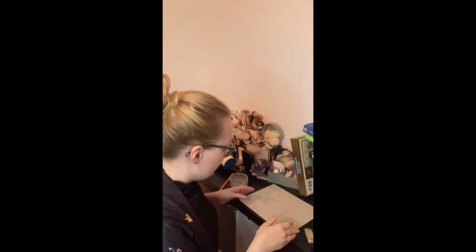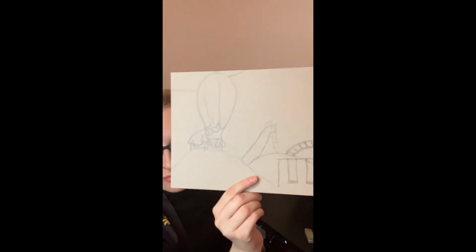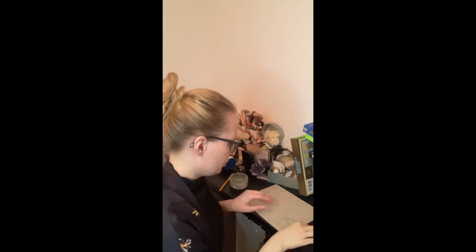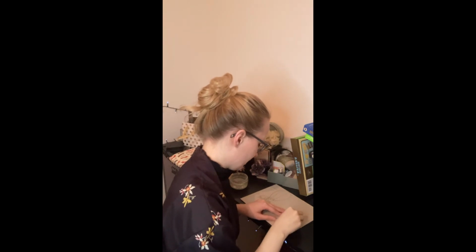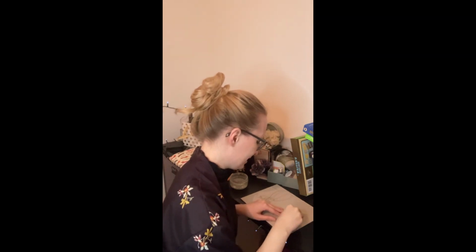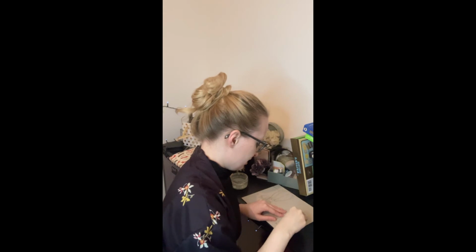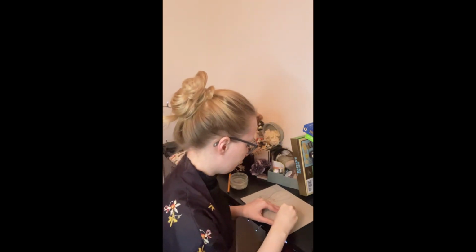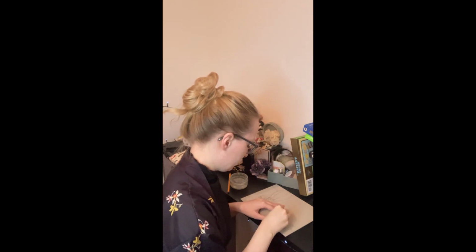Okay, so I sort of started drawing the air balloon, a kindergarten area. I don't quite like it, so I'm gonna try to correct some of my drawing elements and then start painting.